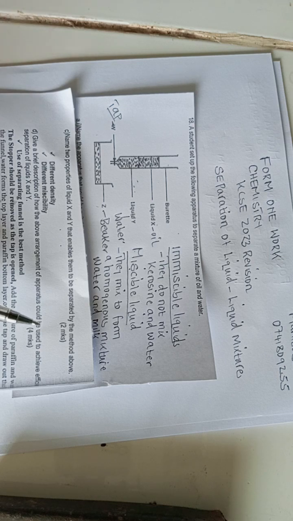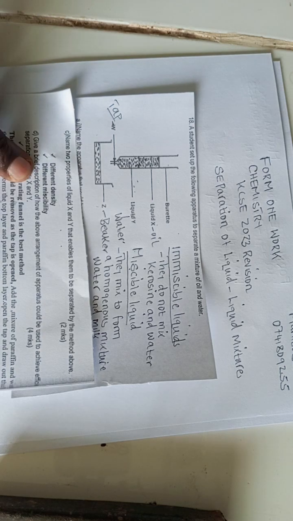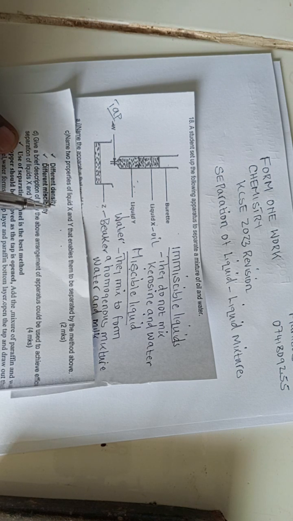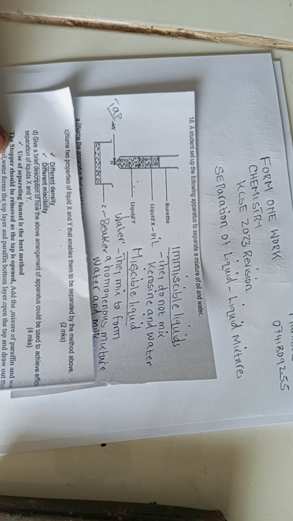It is because we have different densities, and also you can talk of the immiscibility of the liquids. Those are the properties that enable water and kerosene, oil and water, to be separated.